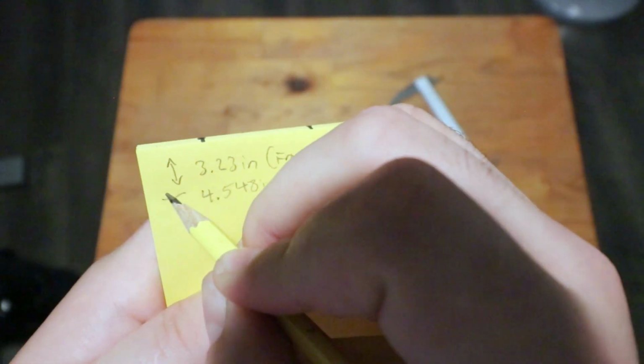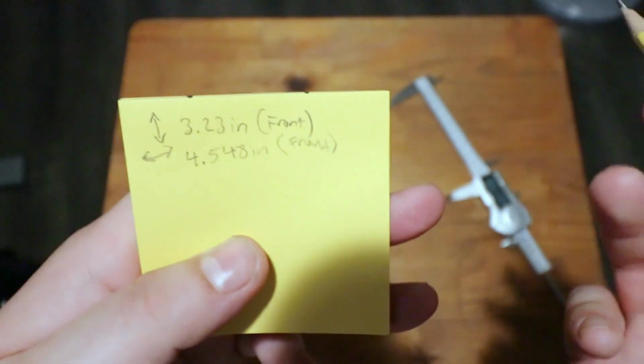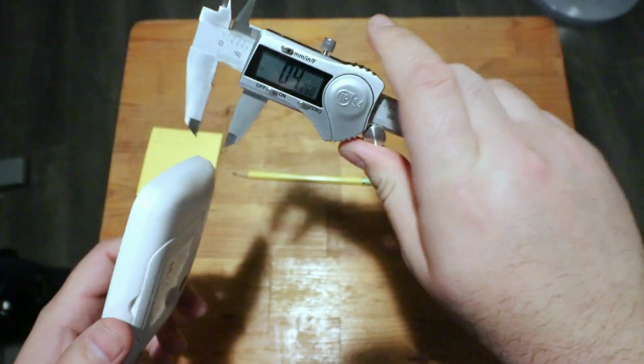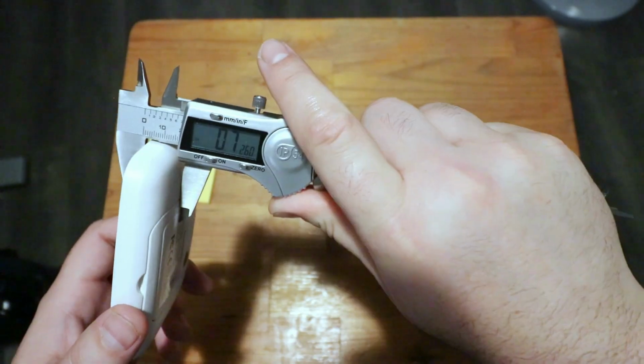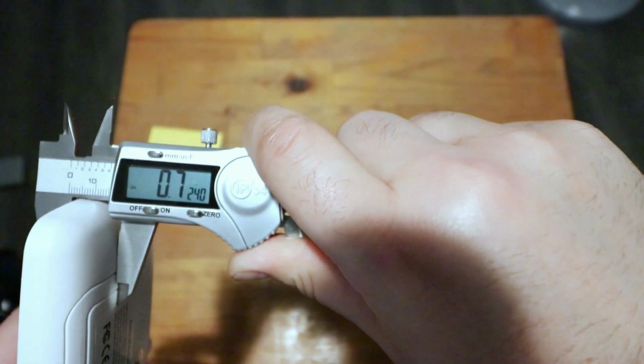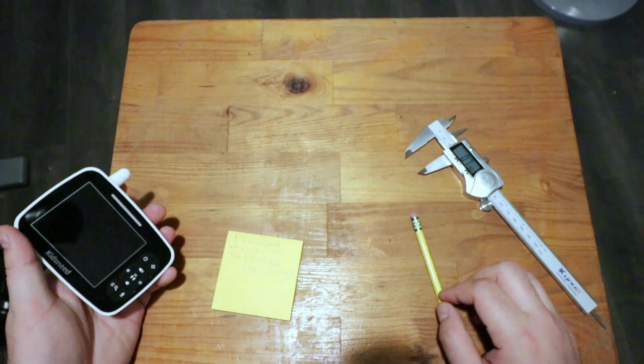And this is the front again. And remember, we're going from left to right. And again, these are personal notes. This is how I do them, and you can do them your own way. Then we're gonna wanna get thickness. So we're gonna grab that, go as deep as possible, and get the thickness, which is 0.724 inches. And I think that's all the measurements I'm gonna wanna get for right now.